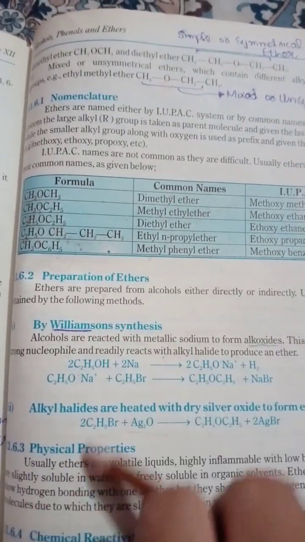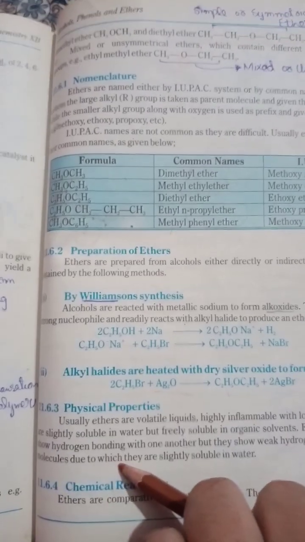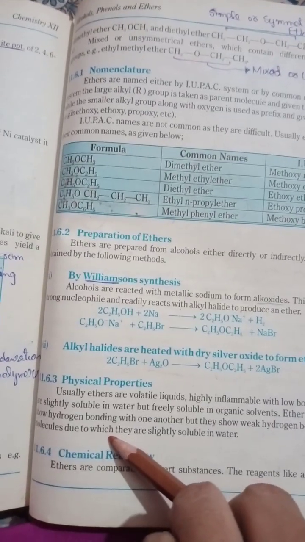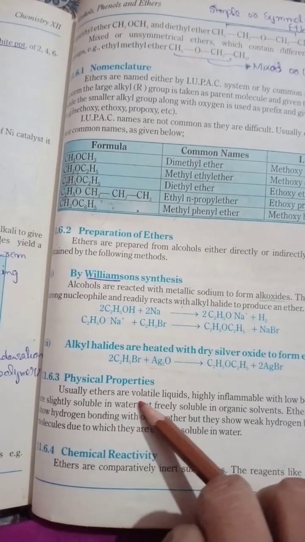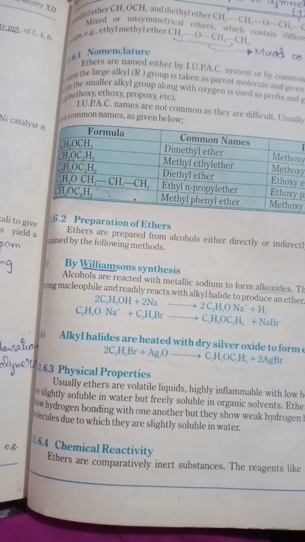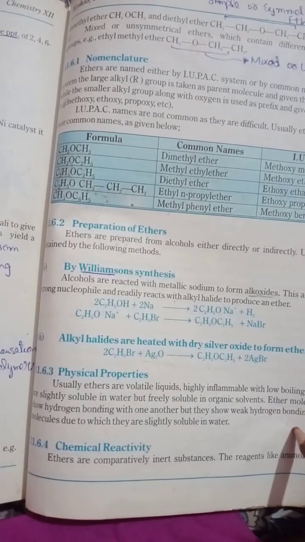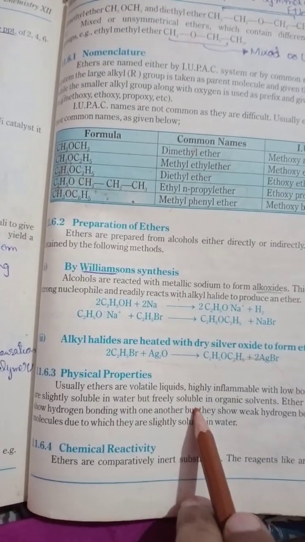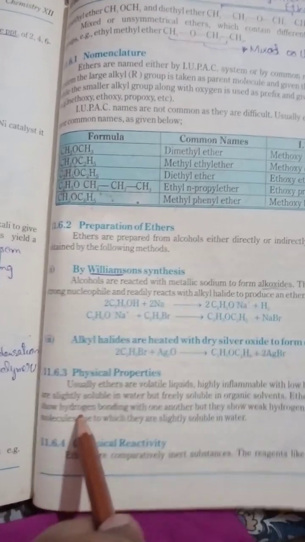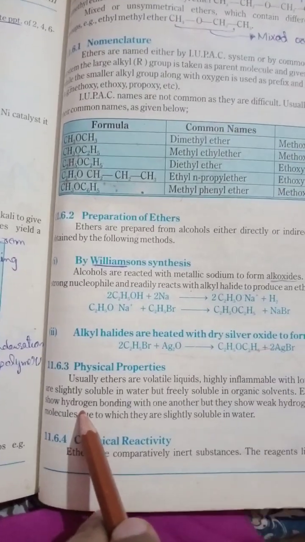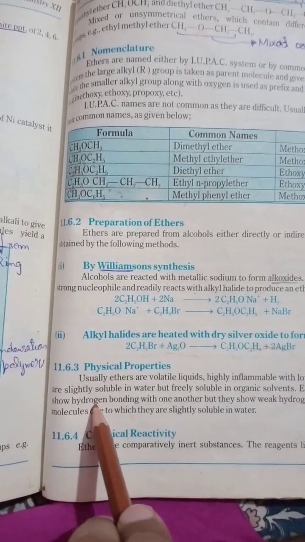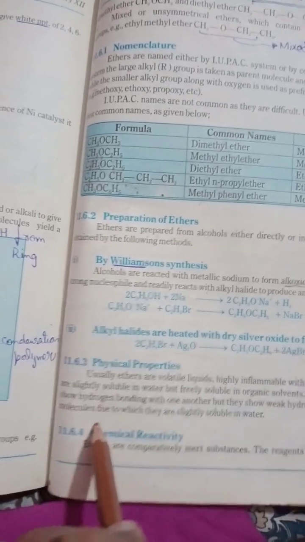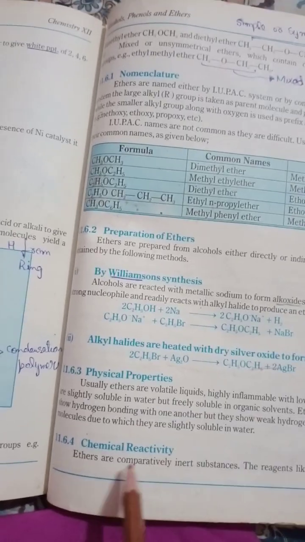Okay, these reactions are very easy. Whenever we talk about the physical properties of ether, it is a volatile liquid and highly inflammable, with a low boiling point. They are slightly soluble in water and freely soluble in organic solvents. Ether does not show hydrogen bonding with another ether, but shows weak hydrogen bonding with water, therefore it is slightly soluble in water.